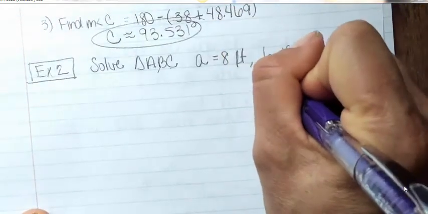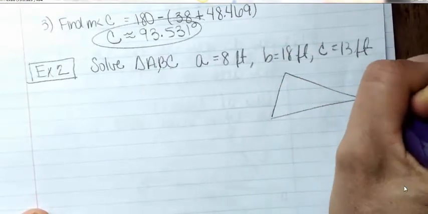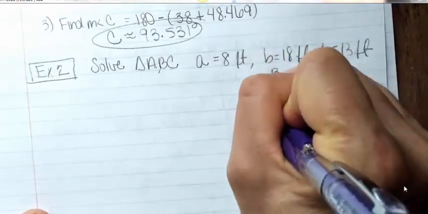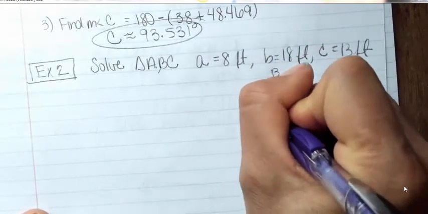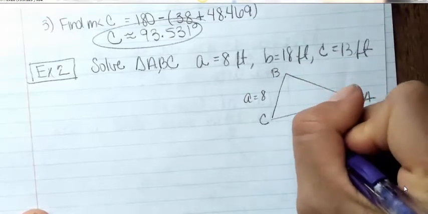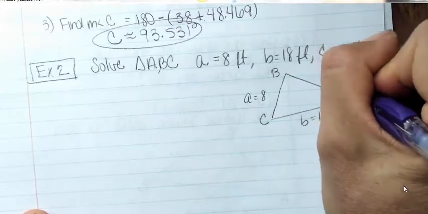So if I draw myself a nice little picture over here, let's see, A is 8 feet, B is 18 feet, and C is 13 feet.